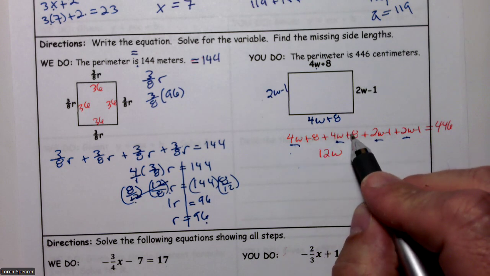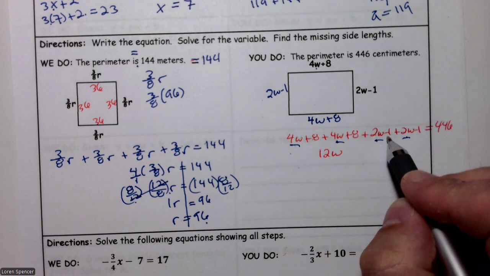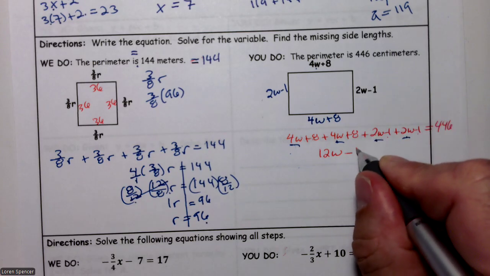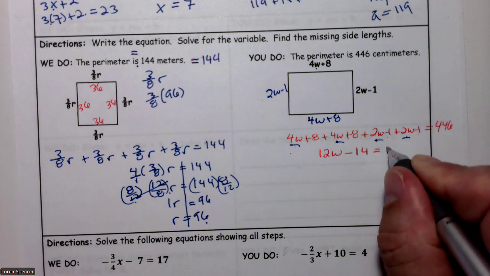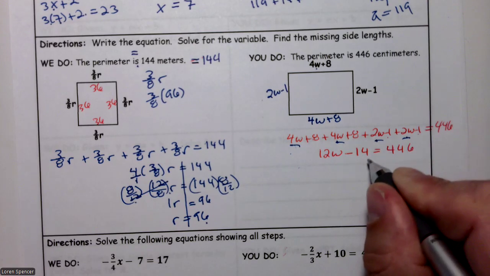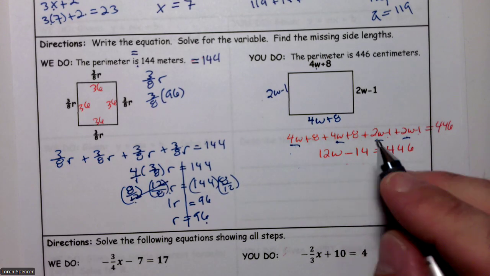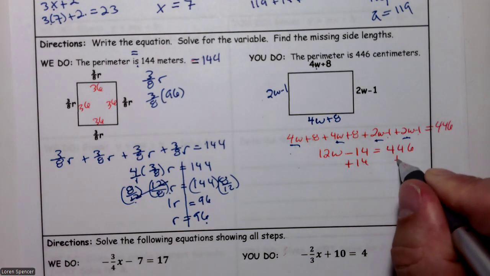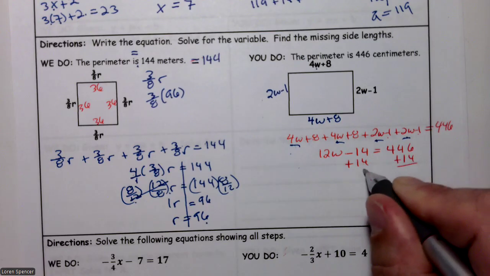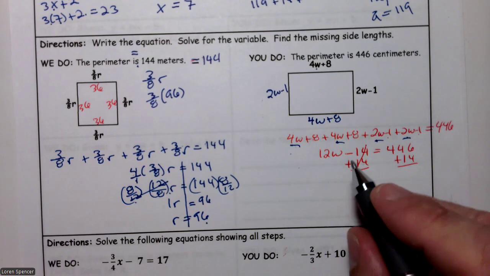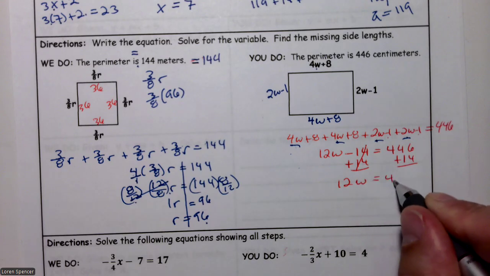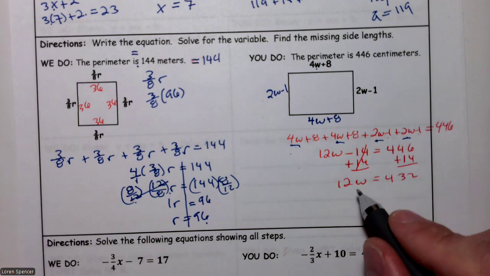8 and 8 is 16. Take away 1 is 15. Take away 1 more is 14. So 12W minus 14 equals 446. I need to move my constant. This is a minus, so I'll make it a plus because I have to do the opposite. Remember, we want to isolate that variable. We want that W by itself. So now we have 12W equals 432.